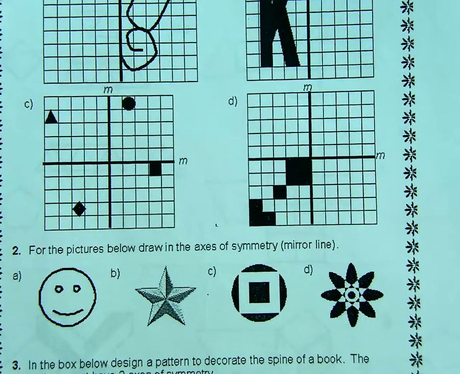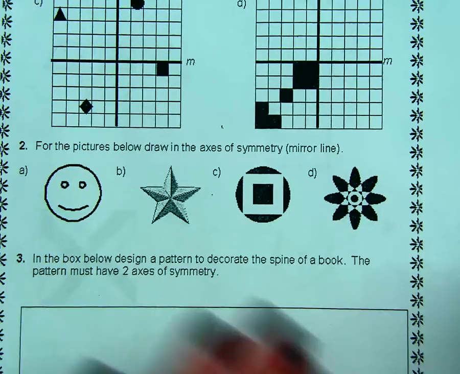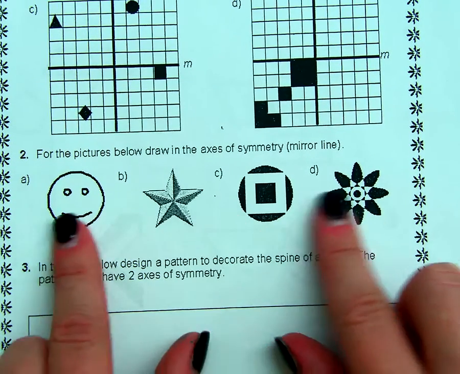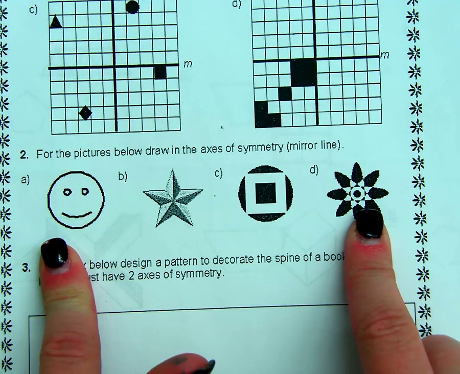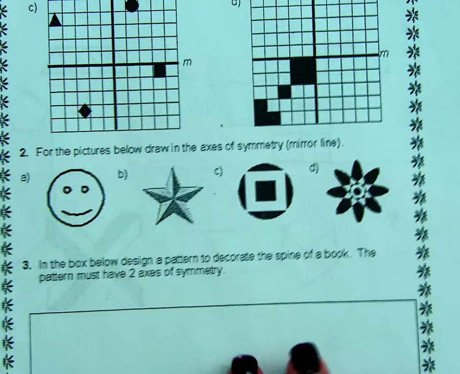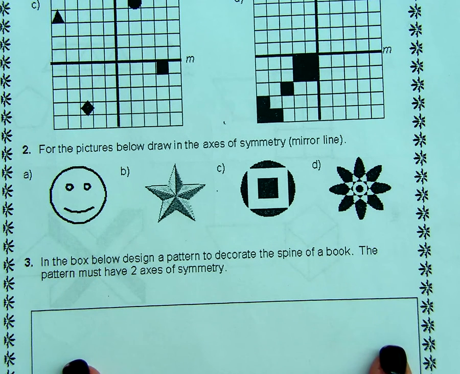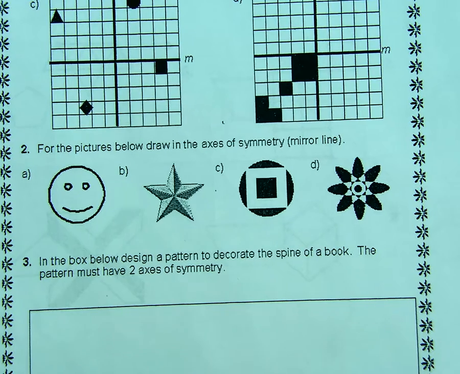Okay, so I want you to try these. You can work together. I want you to try to find your lines of symmetry for number 2. Number 3 is optional. Okay, you can try number 3. You may work with a partner today.